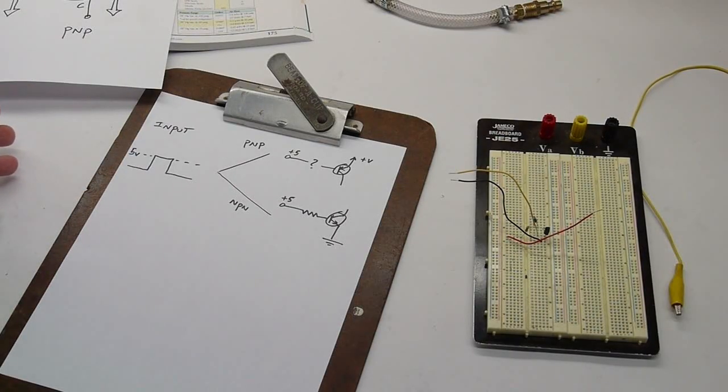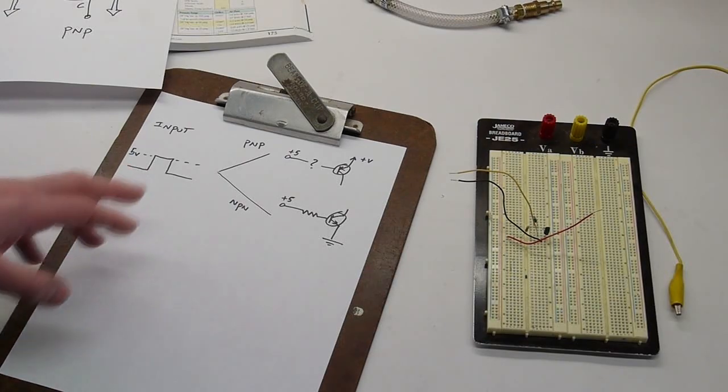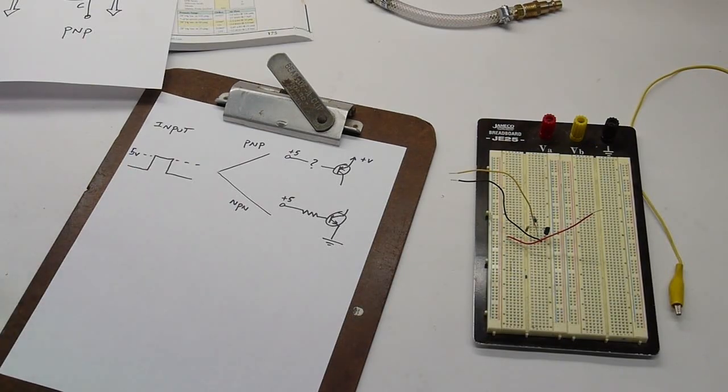In fact, in all of my projects, I probably use NPN transistors 95% of the time. In switching applications like this, I think you would almost always want to use an NPN. So just keep that in mind. I think in general, NPNs are quite a bit more common. So let's talk about actually choosing a transistor and setting it up with this solenoid valve.